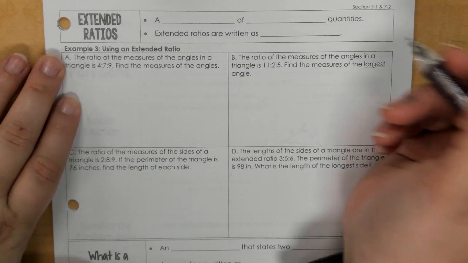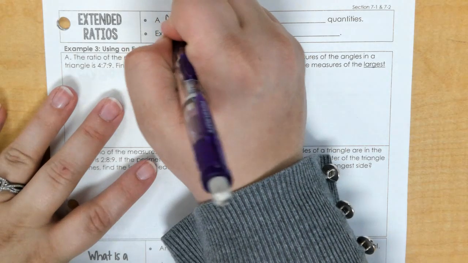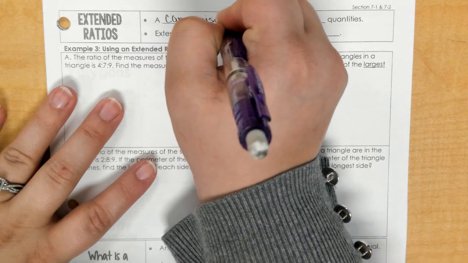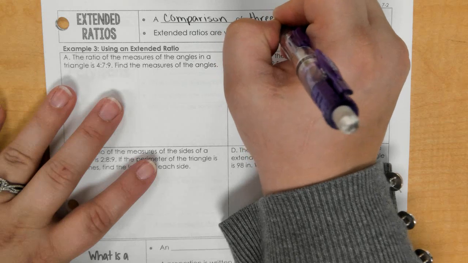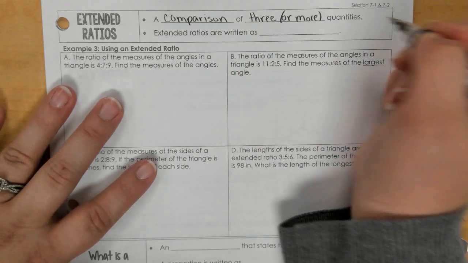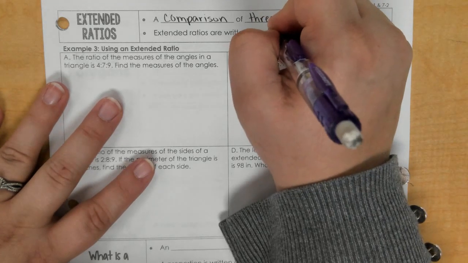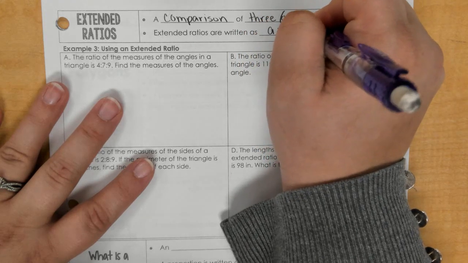Okay, for the next section, extended ratios. It is a comparison of 3 or more quantities. Extended ratios are written as A, B to C.